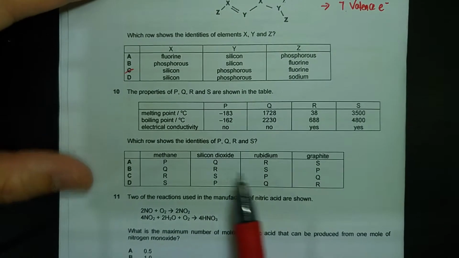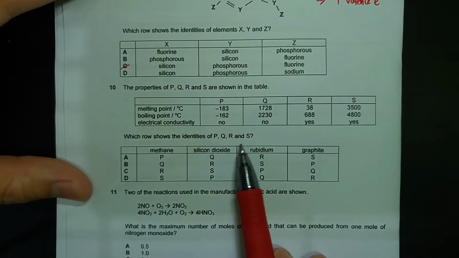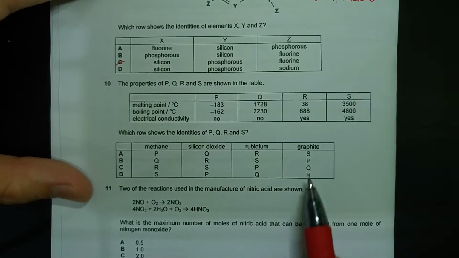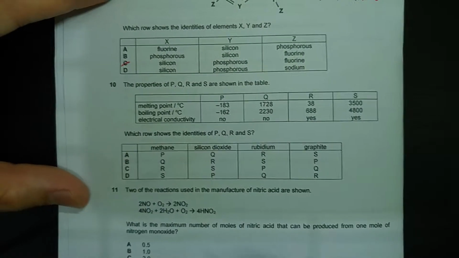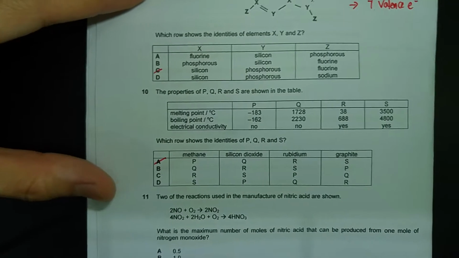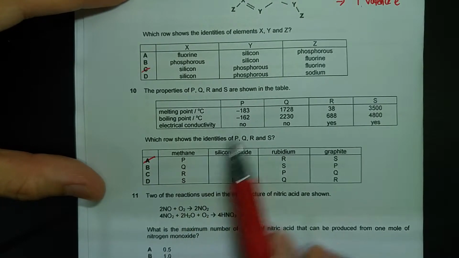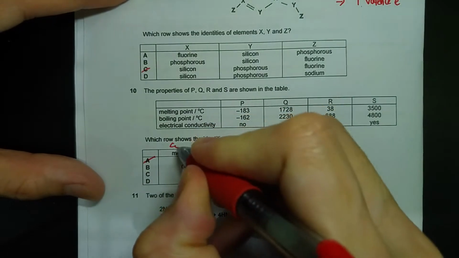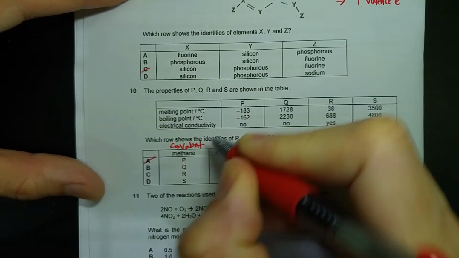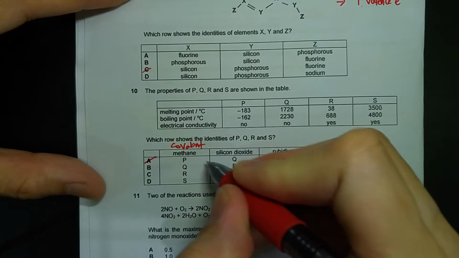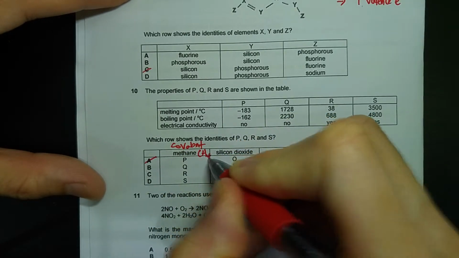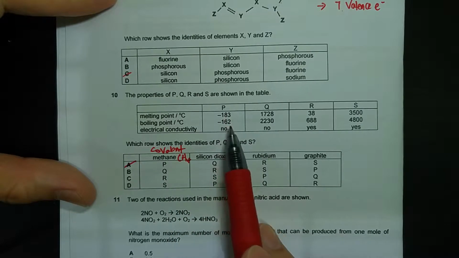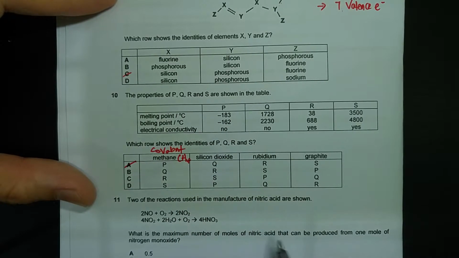Question 10, properties. Which row shows the identity of P, Q, R, and S? The answer is A. If you look at A, methane has a low boiling and melting point and doesn't conduct electricity, because methane is a covalent compound. The formula for methane is CH4. Covalent compounds have low boiling and melting points and don't conduct electricity.